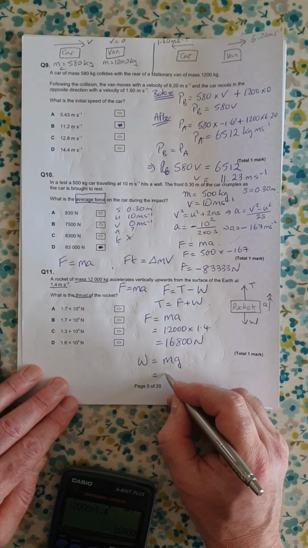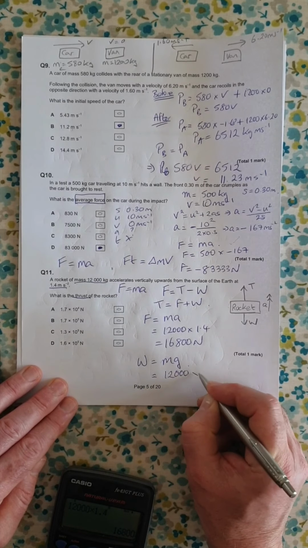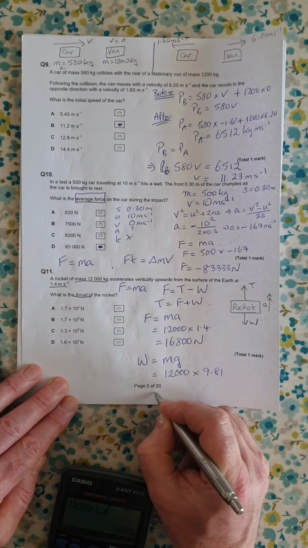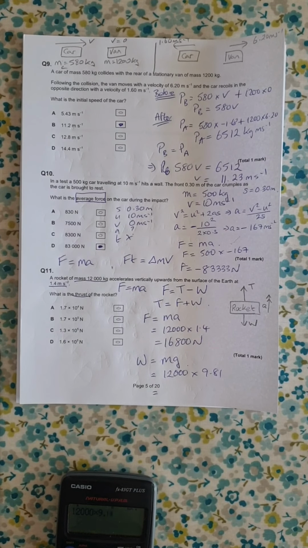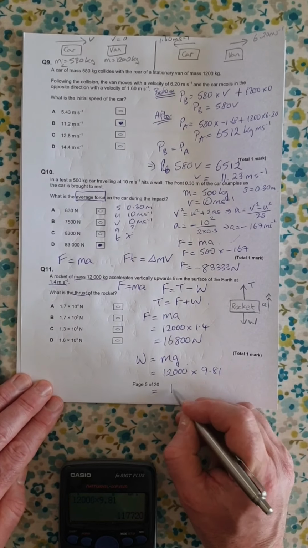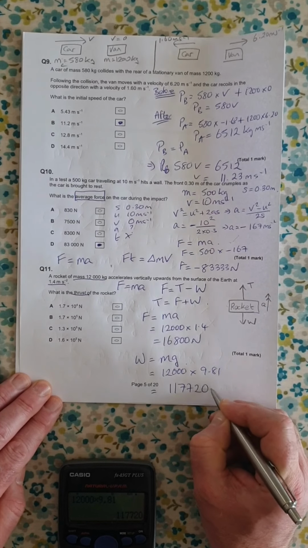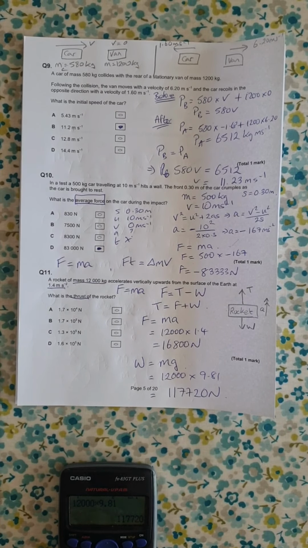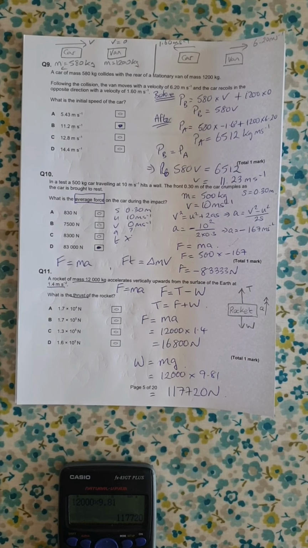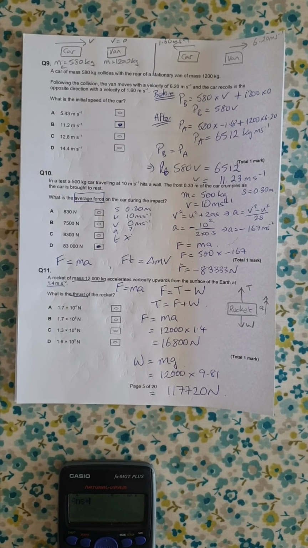So the weight is equal to 12,000 times 9.81, which gives me an overall force of 117,720. And I just simply need to add those two together to get the thrust.